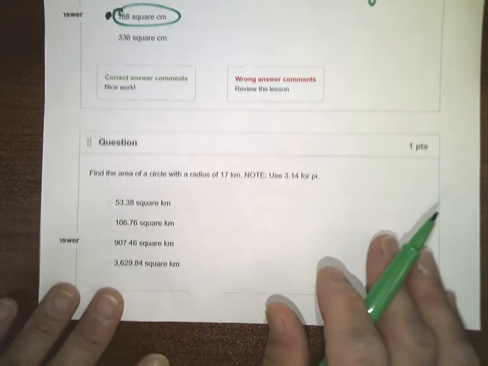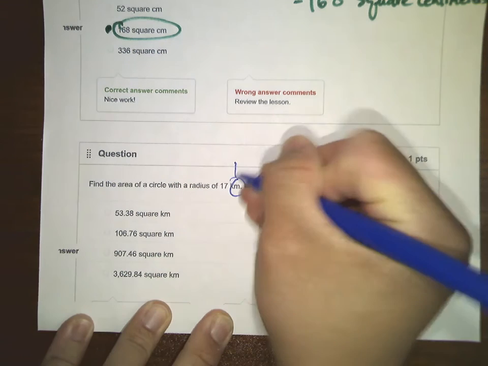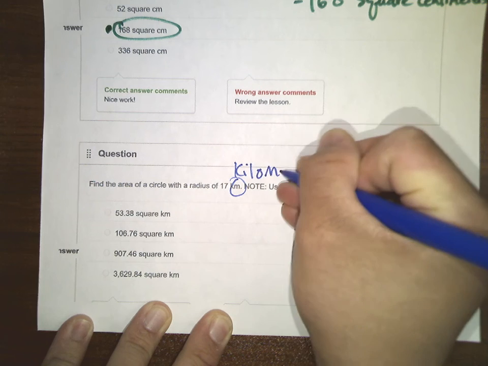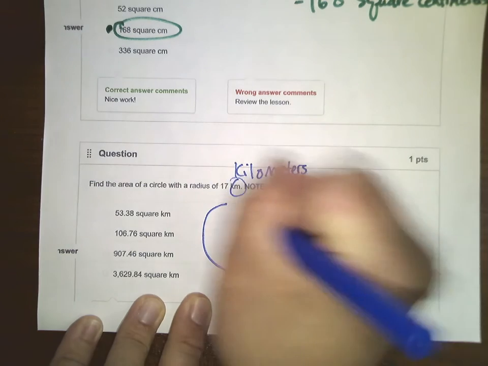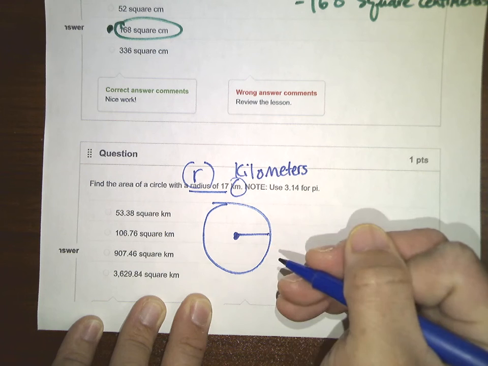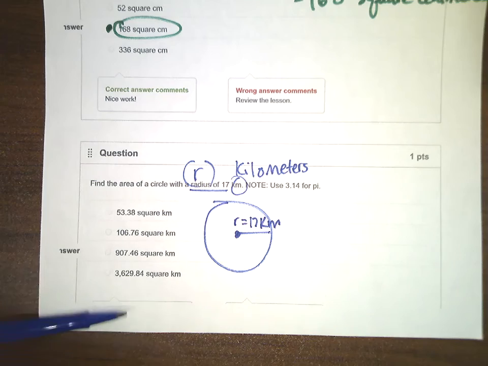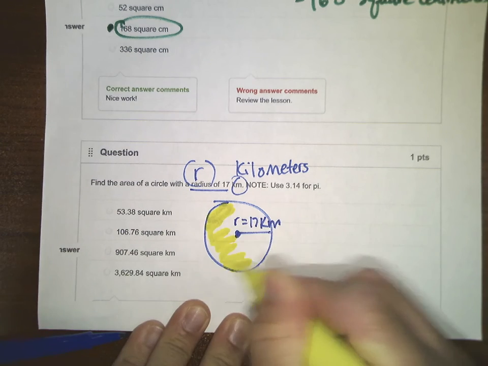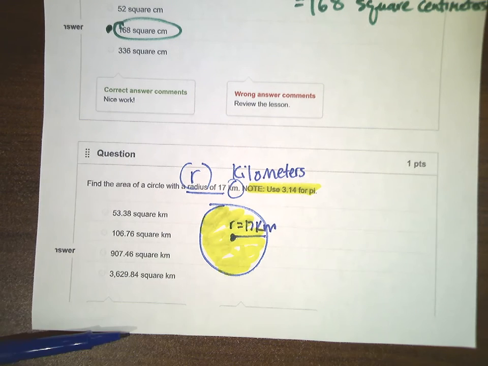All right, so find the area of a circle with radius of 17 kilometers. So kilometers, km. All right, so find the area of a circle. So here is a circle, and the radius, r for radius, which is halfway across the circle from the center. That was 17 kilometers. And again, the area is this space enclosed inside of the circle. And they want us to use 3.14 for pi.